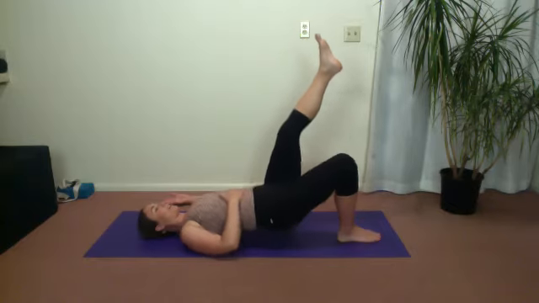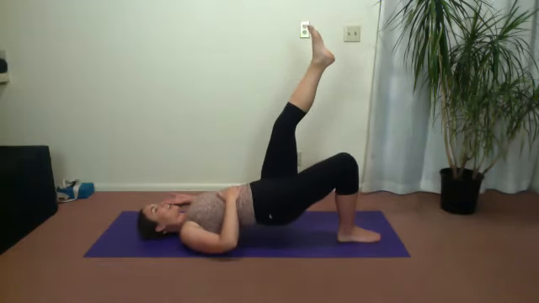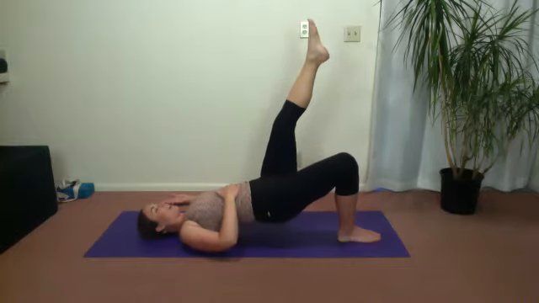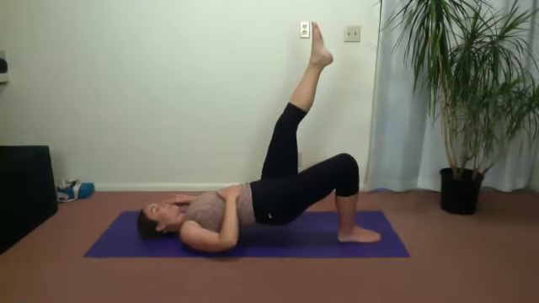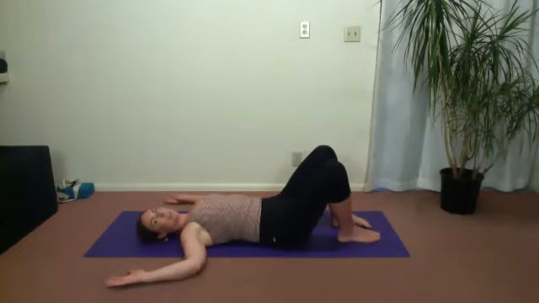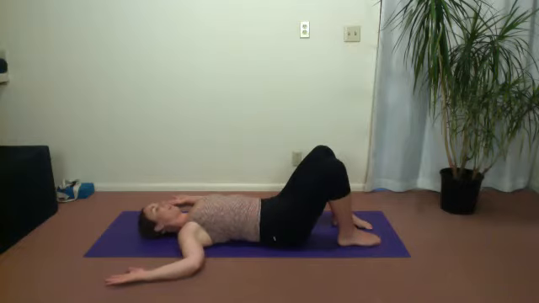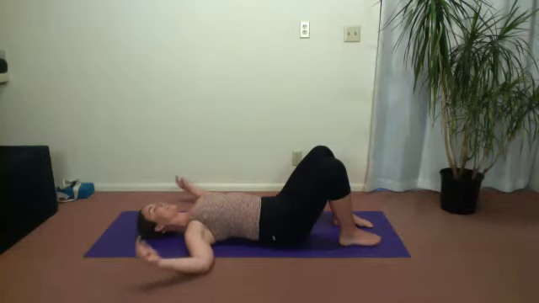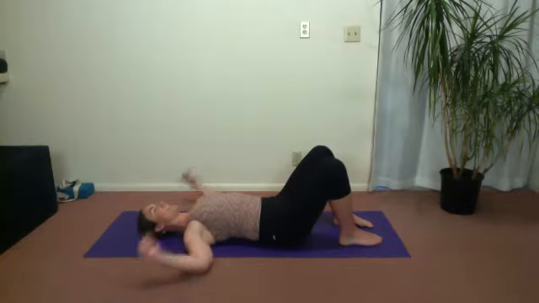Okay, hold it up there. 10, 9, 8, 7, 6, 5, 4, 3, 2, 1. Release it down. Let's go both at the same time. Both arms down on the floor. Both butt muscles working. Pressing your arms down into the floor, feeling that connection on the back side of your shoulder. Even a little bit, you're in external rotation here.